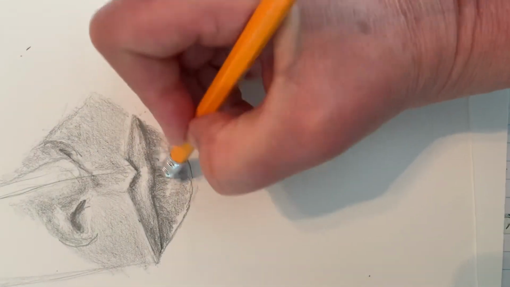I want this darker at the top, let it get lighter as it comes down. Keep rubbing it out, making it smooth. This line here is a little too hard, so I'm going to try to get rid of it. Here, I want to keep darkening.